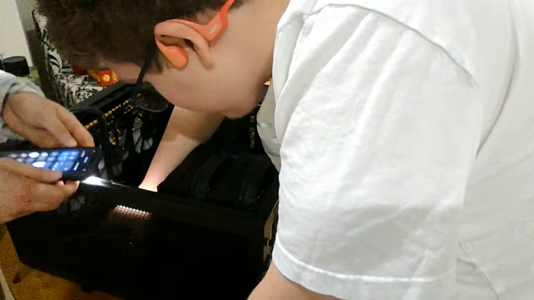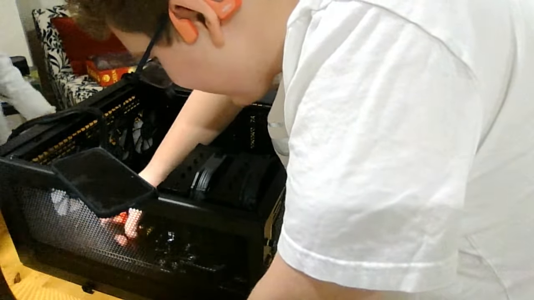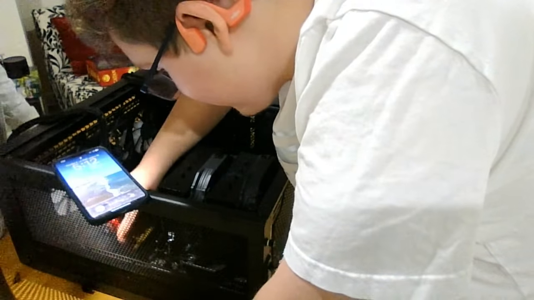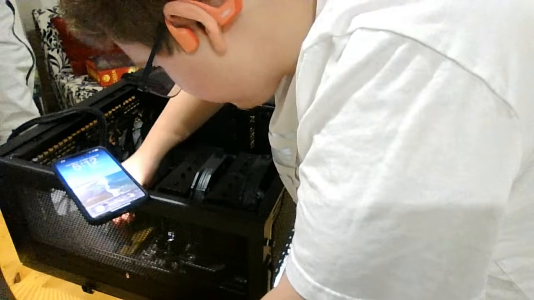Yeah. This is the best part about my phone having a magnet. I can just leave it now. Like, you can't see it because it's so bright. Out of nowhere, it's gonna be like, oh, the magnet messed up the hard drive. No, no, no, no. That'd be pretty bad.